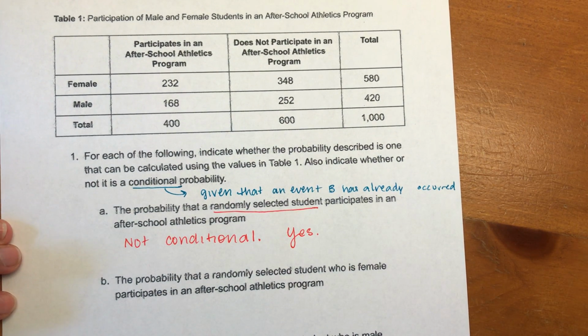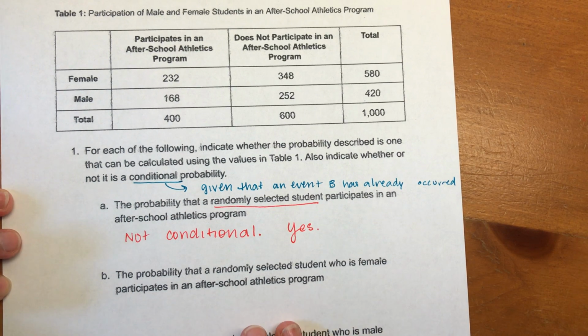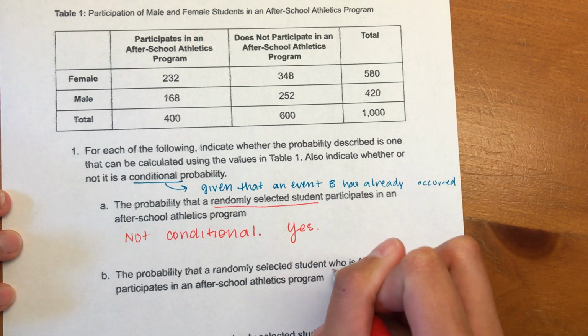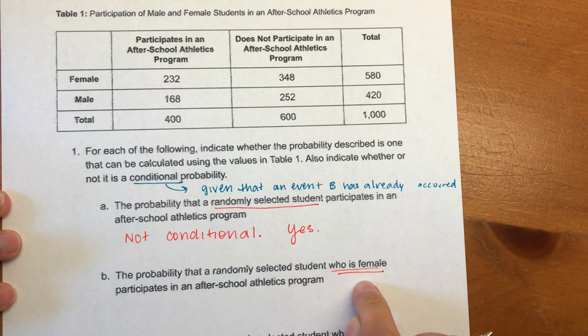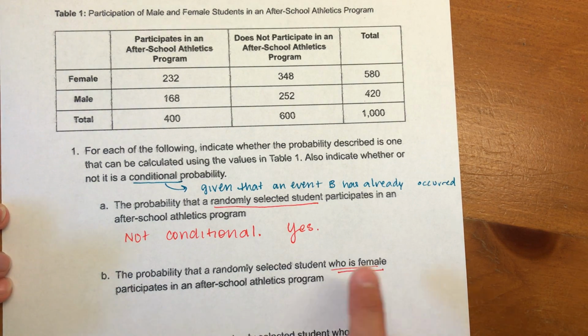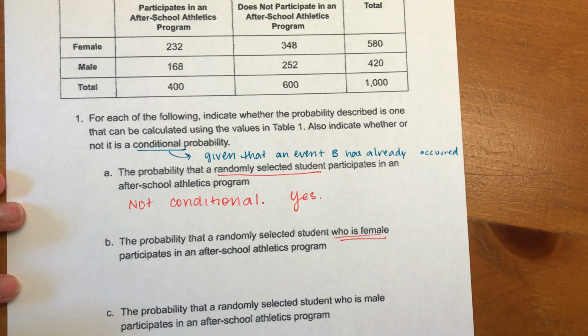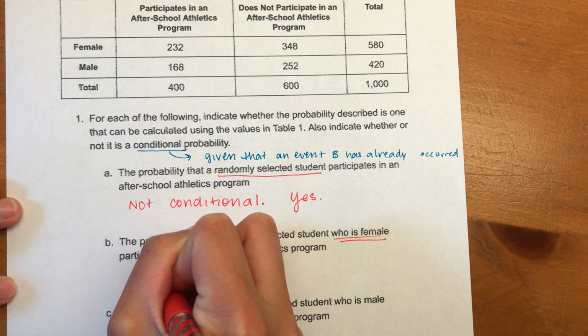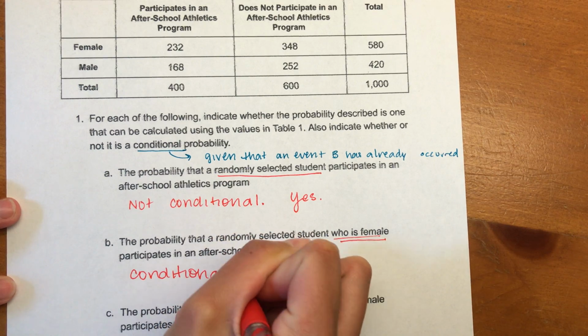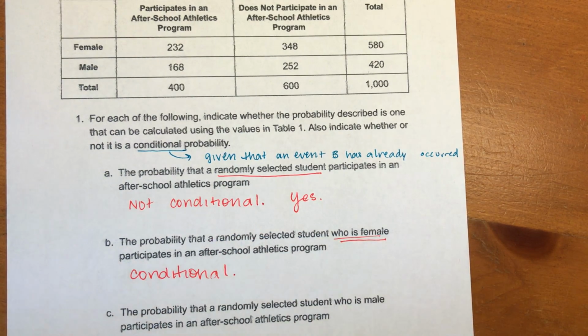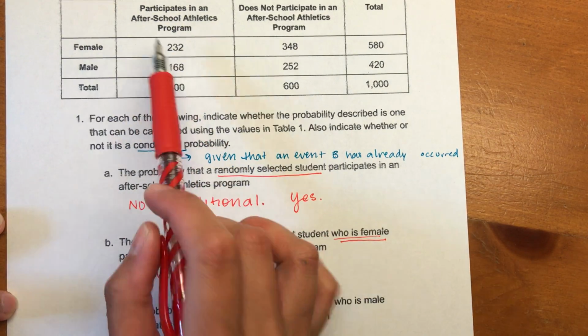Okay, part B, the probability that a randomly selected student who is female participates in an after-school athletics program. I emphasized who is female because that would be a condition, okay? The event that has already occurred is we've already picked a female student. We know it's going to be female. That event has already occurred. So that means that this probability is conditional. And can we calculate this probability using our table? We're going to see, is female and participates in an athletics program on the table? Yes.